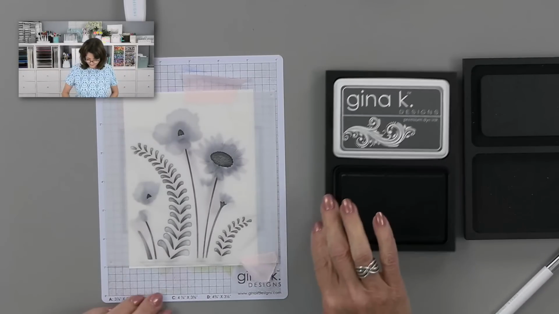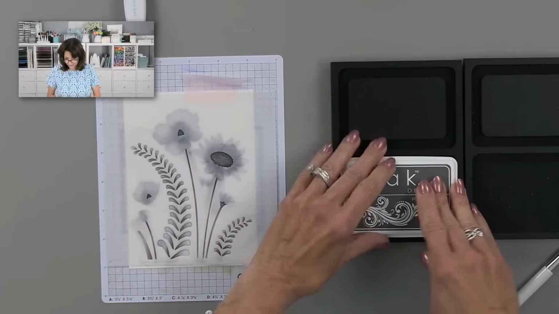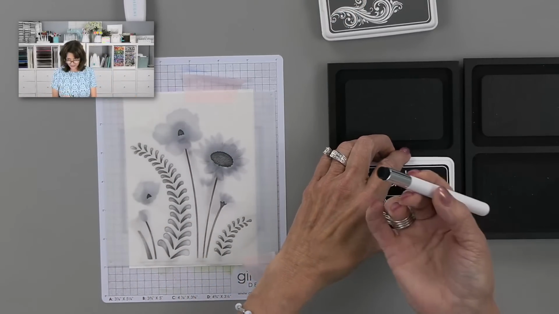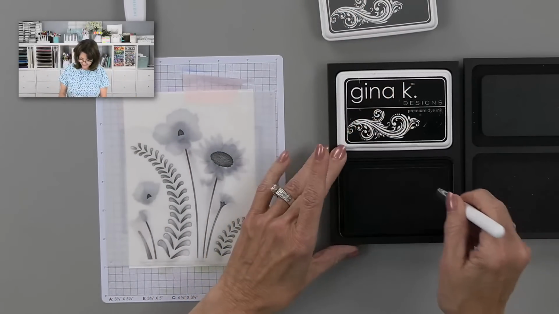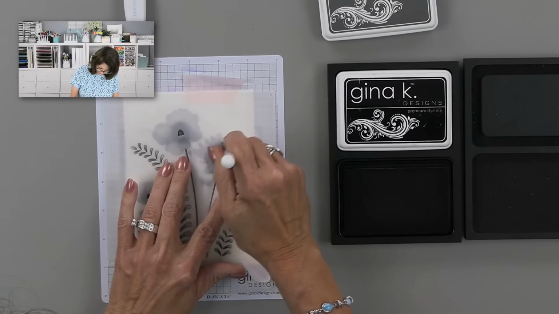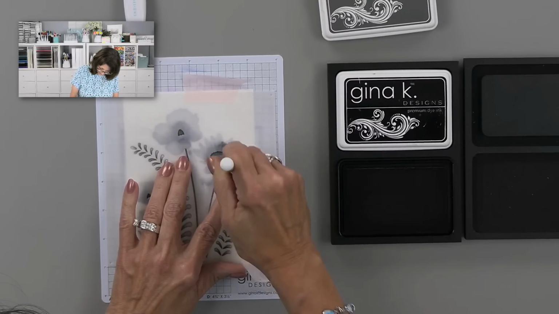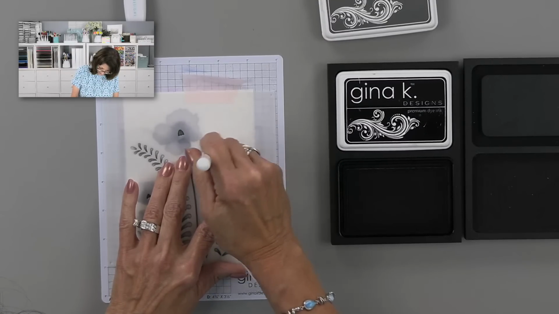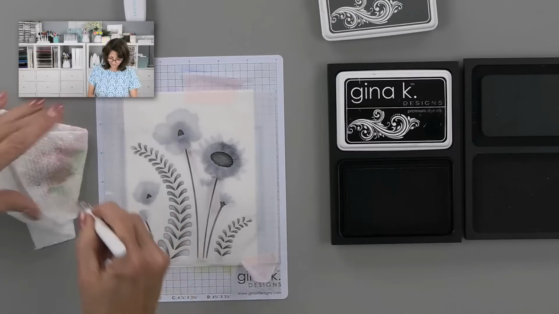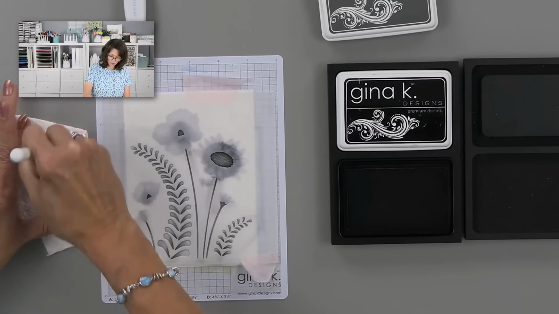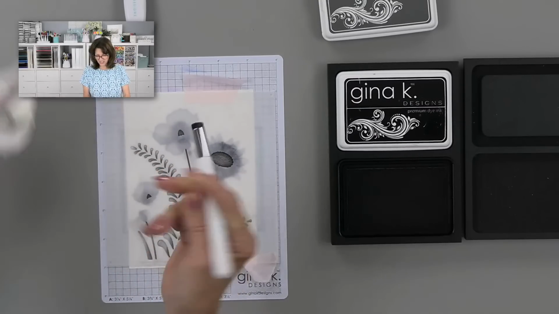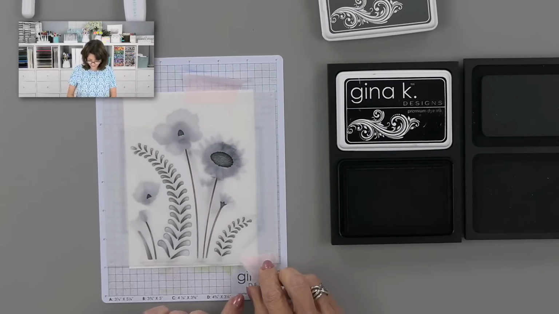All right, now let me get my black ink pad. So I have black Onyx here. I'm going to use this same brush, and I'm going to get a little black on there, and then I'm just going to go right around the perimeter here just to really darken that up. Let me get rid of that off of the brush. And I'm just rubbing that over an alcohol spot on my paper towel just to clean all the excess off. All right, you guys ready?